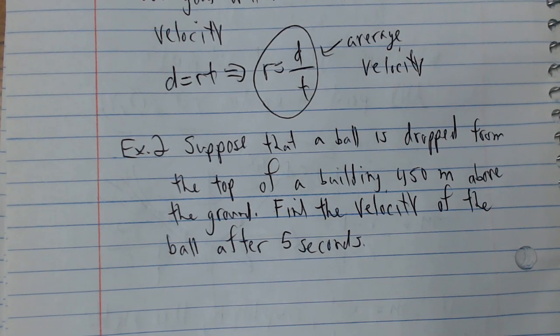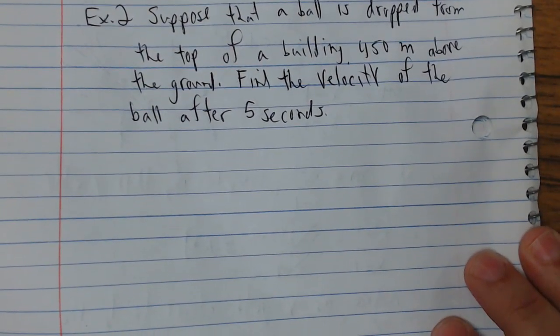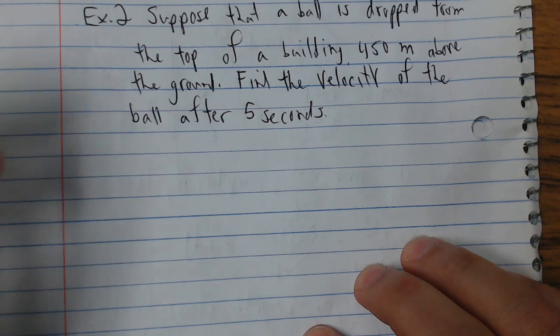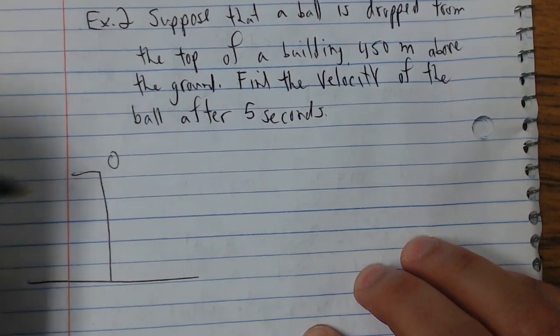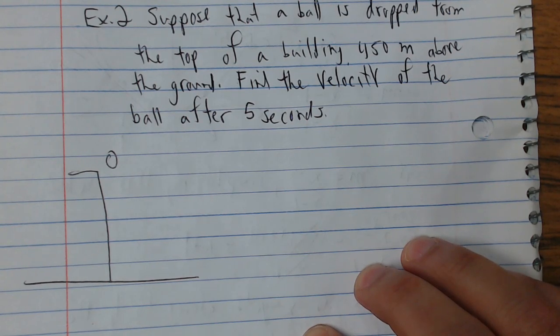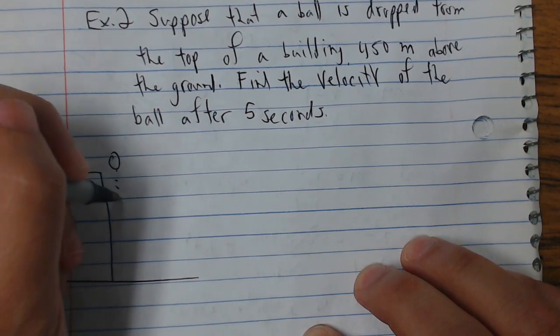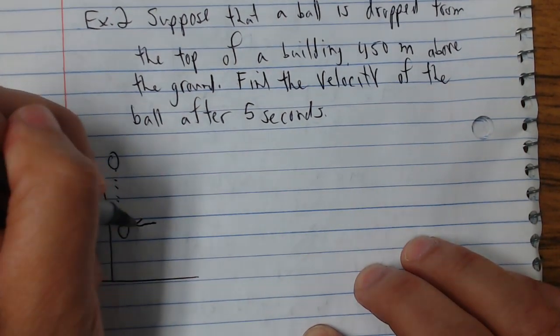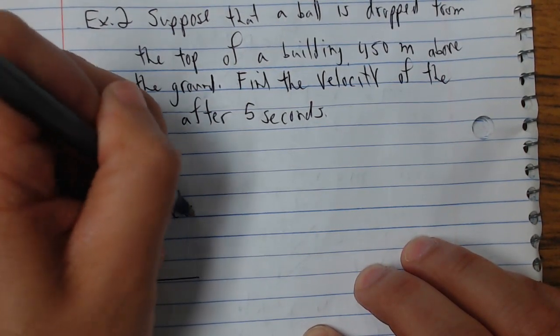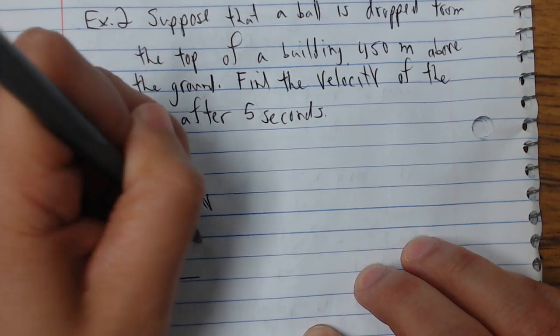Okay, so here's what's happening. Visually speaking, think of it this way. We're on top of a building, right? And a ball is dropped from the top of the building. And what we're saying is 5 seconds later, let's pretend that the ball is there. So I want to find the velocity at that instant.